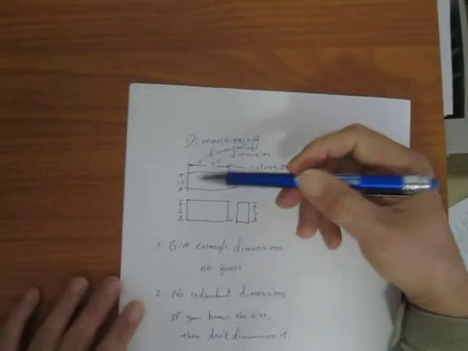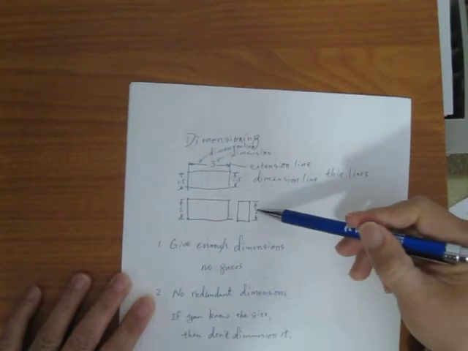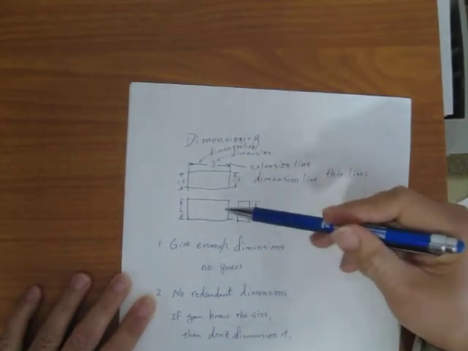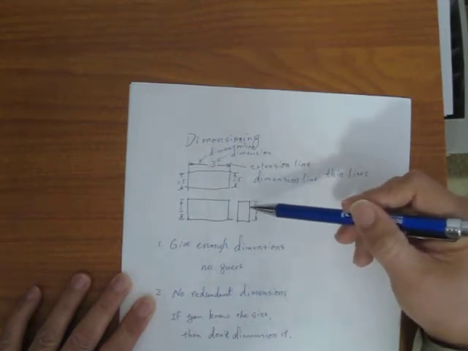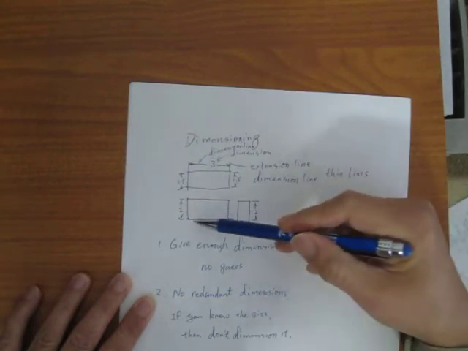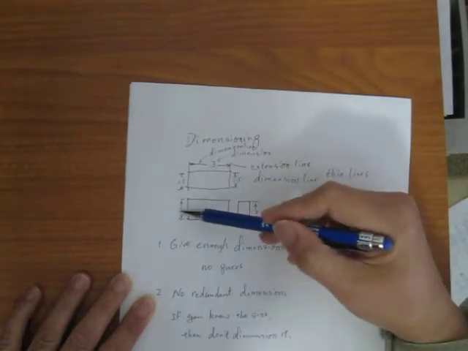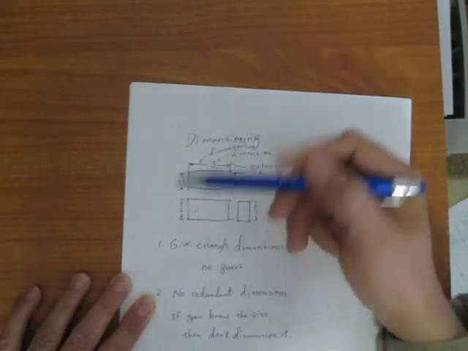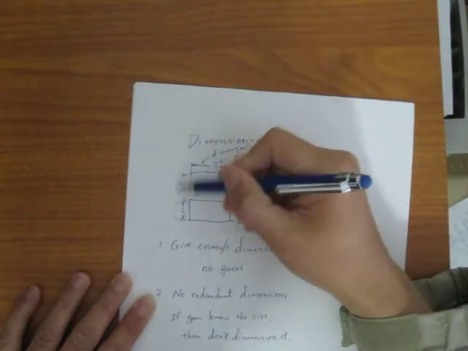Let's take a look at this example here: 2 inches, 2 inches. We already talked about orthographic views, the relative positions and the relative size. The right side view and the front view share this height, so this height and this height are the same. Certainly among those two, one is redundant.